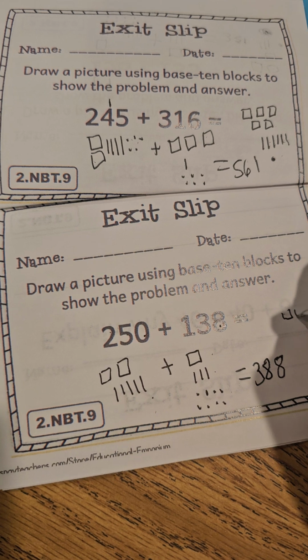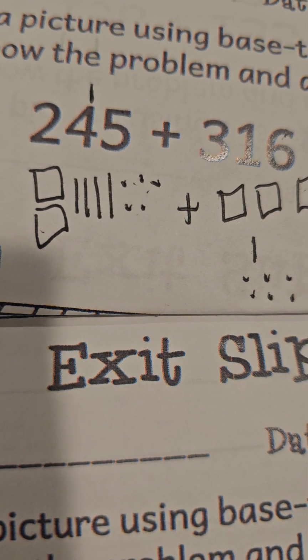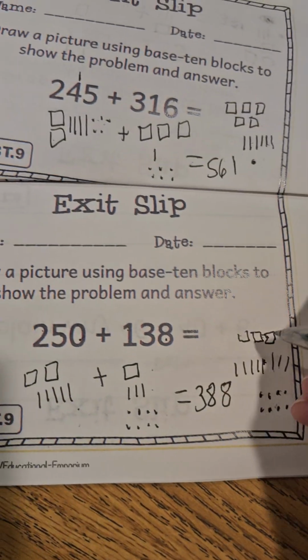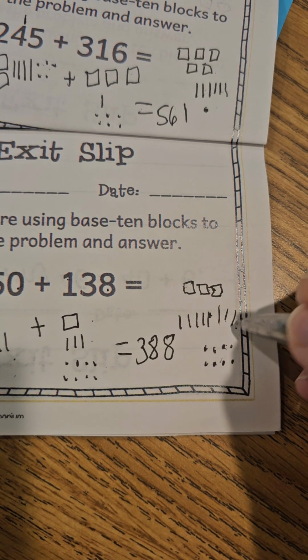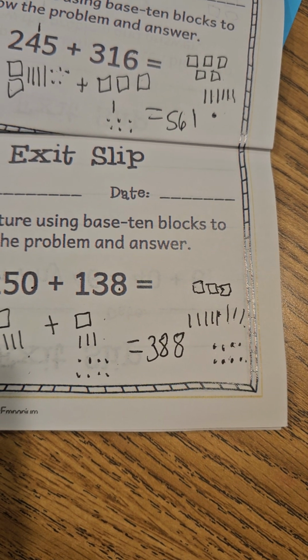So you have 3 squares. Sorry about that. 3 squares, 8 tens, 8 ones.